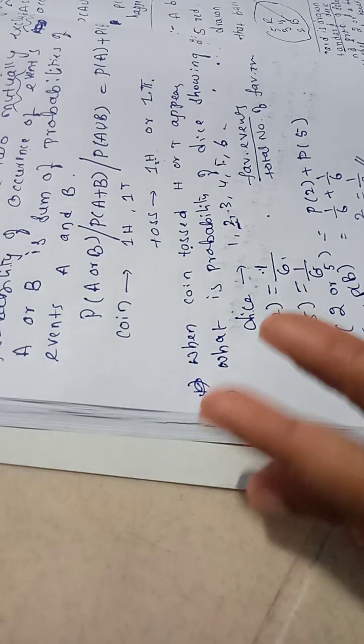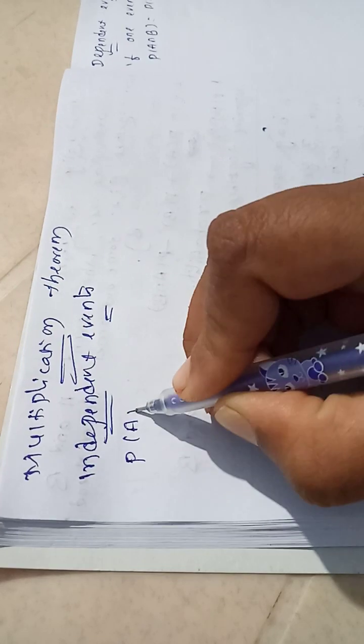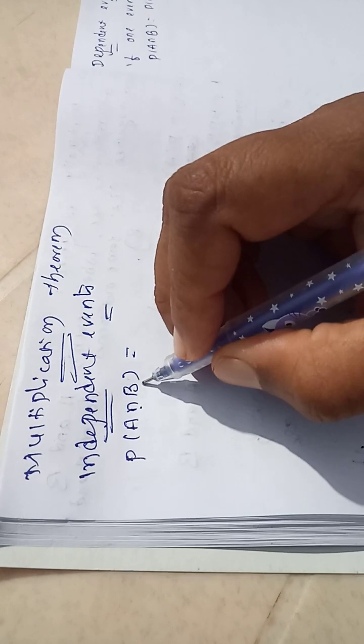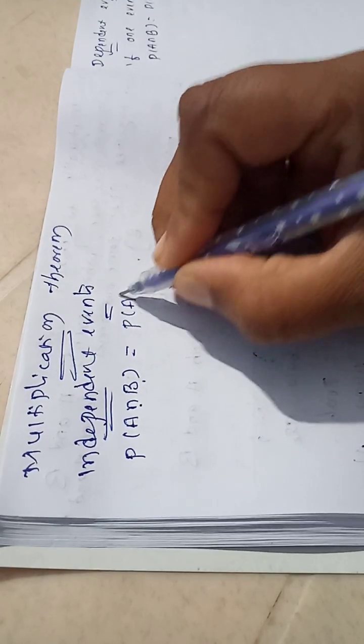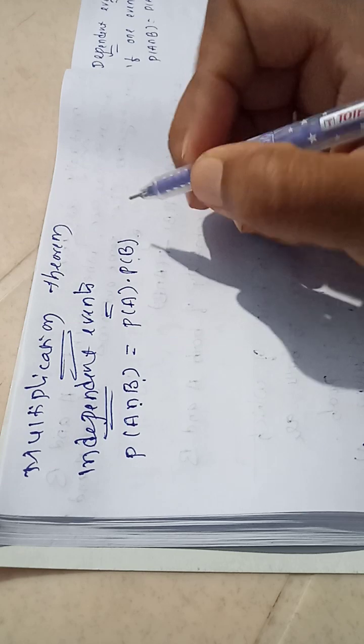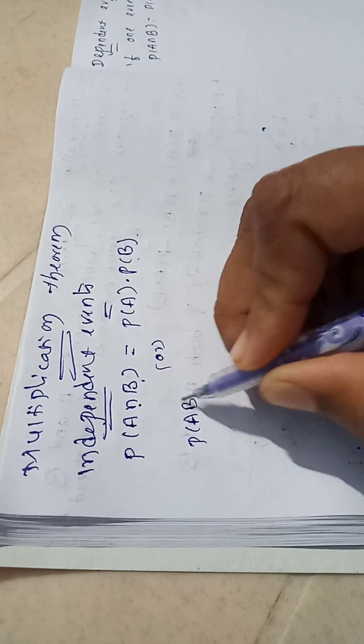Now next, let us go for the multiplication theorem. Here also we will find two kinds: one is independent events, the other is dependent events. First let us go for independent events. The formula: both events A and B are there. The probability of A and B we will write as the probability of event A times the probability of event B, or we can symbolize it as AB, nothing but A intersection B.